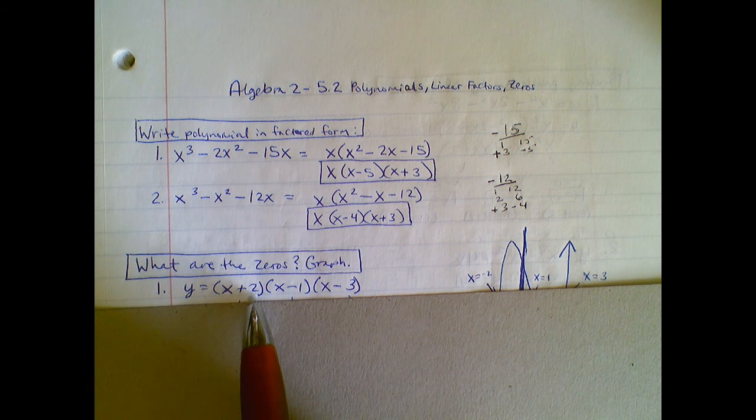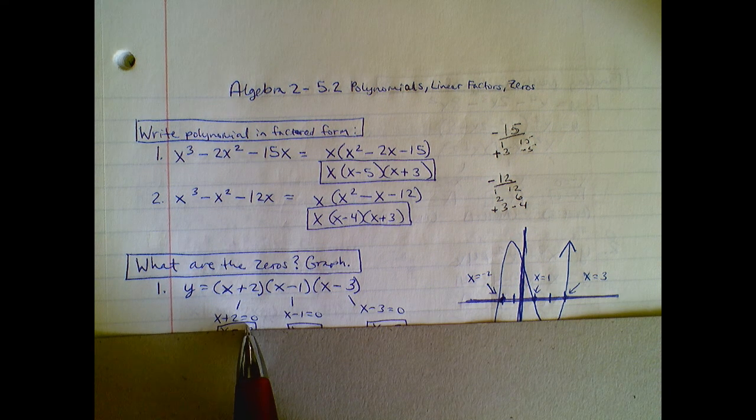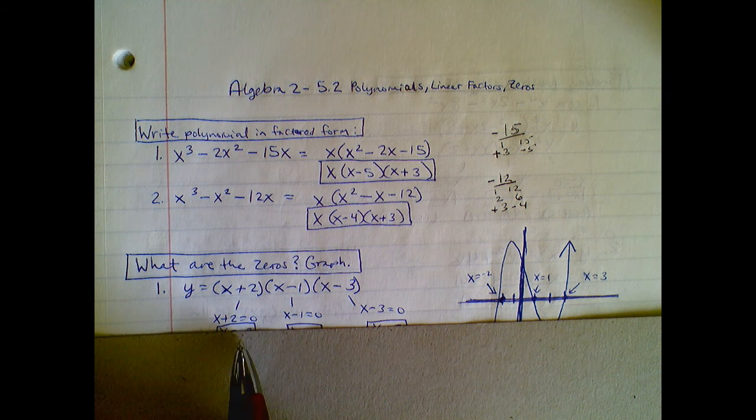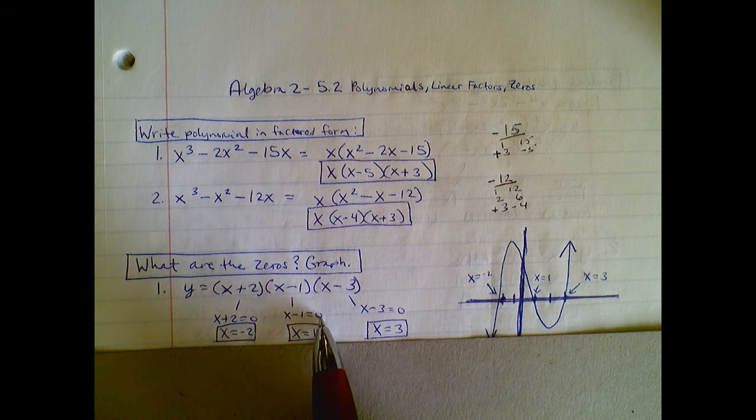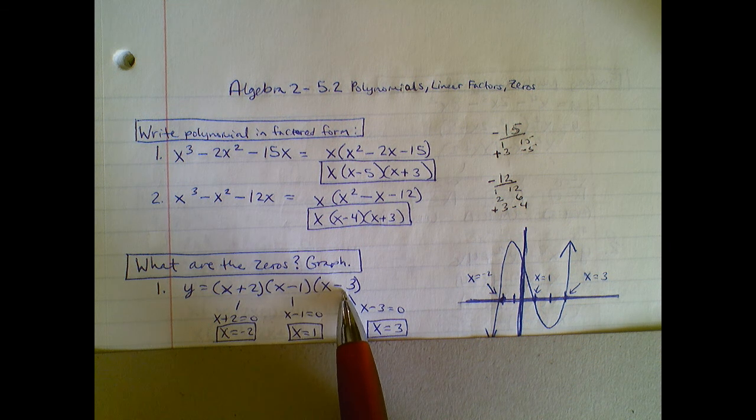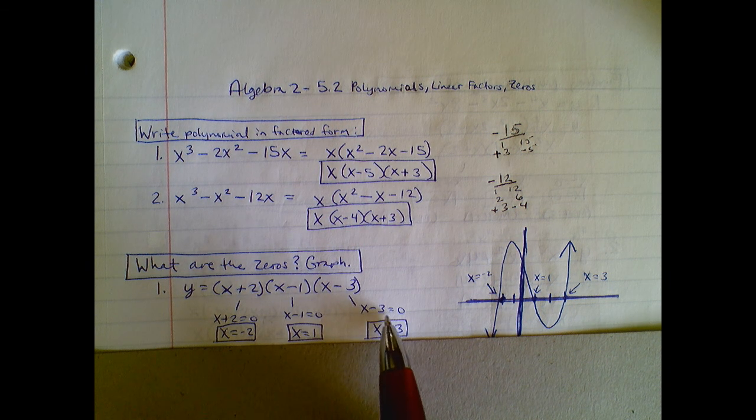So this x plus 2, we set this equal to 0. We solve for it, so minus 2, we get x equals negative 2. This next one, x minus 1, we set that equal to 0. We solve for it, so plus 1, we get x equals 1. And x minus 3, we set that equal to 0. We solve for it, so plus 3, we get x equals 3.